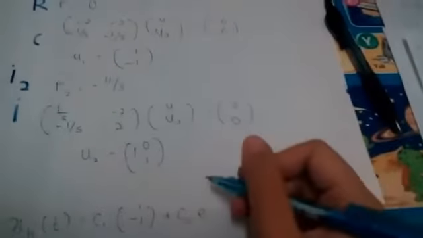So our homogeneous solution will be C1 times 1, negative 1 plus C2 times exponent of our r2 value, negative 11 over 5t, times 10 and 1. But this is only the homogeneous part. We need to also consider the particular.